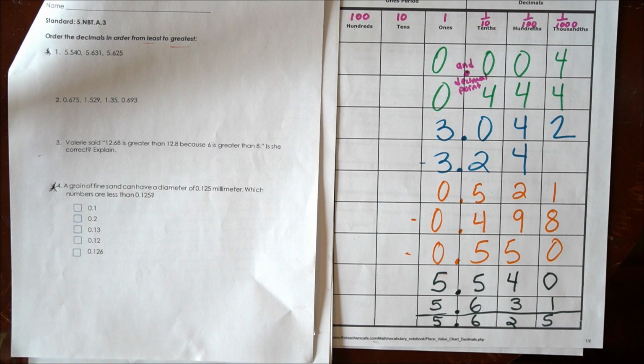Alright, so now they're going least to greatest. So how do I figure out what is the lowest number? Let me compare the ones place first. I have a 5, a 5, and a 5. Does that help us? No, absolutely not, because they're all the same. They're all equal. Now we have the tenths place. Let's see if the tenths place is going to be any more help to us. So we have 5 tenths, 6 tenths, and 6 tenths. So is that helpful? Yeah, because we know from least to greatest, the lowest is the 5.